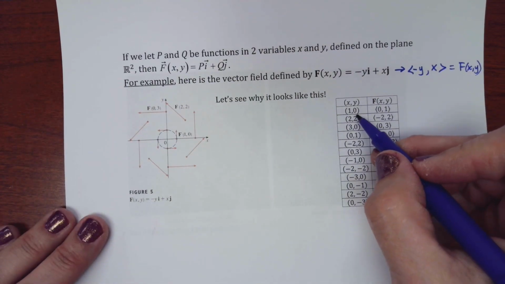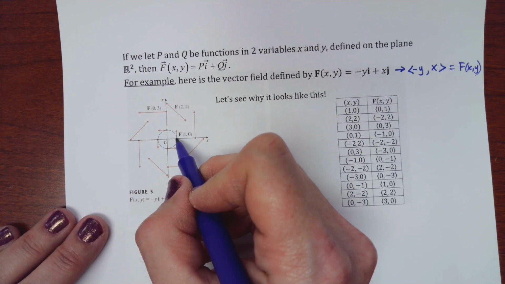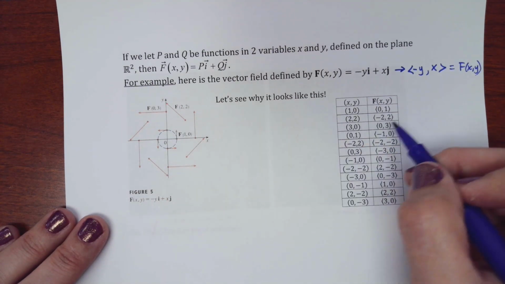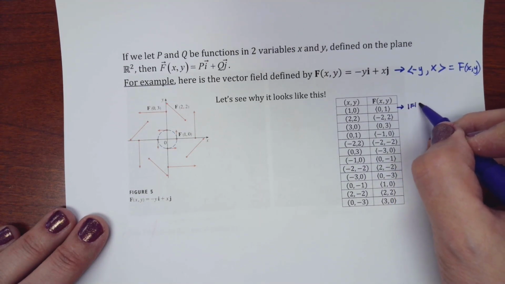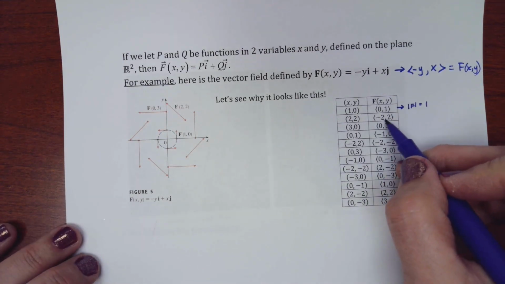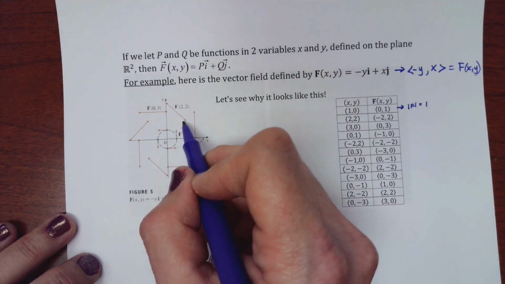So if I go to 1, 0, it's the vector 0, 1. So here's 1, 0. The vector 0, 1 is up 1 over nothing, so it's a little tiny arrow. And the magnitude of your vector function there is equal to 1, because it's the square root of 0 squared plus 1 squared. All right, so let's look here. 2, 2 makes -2, 2. So here I am at 2, 2.